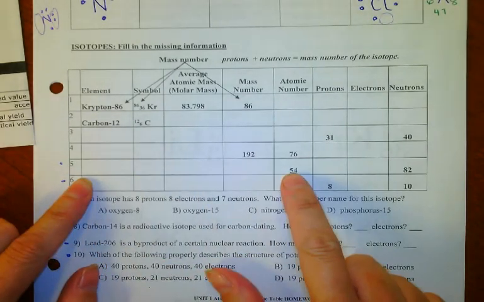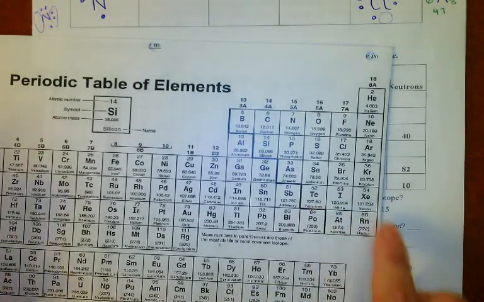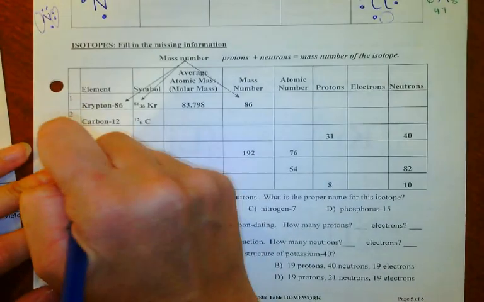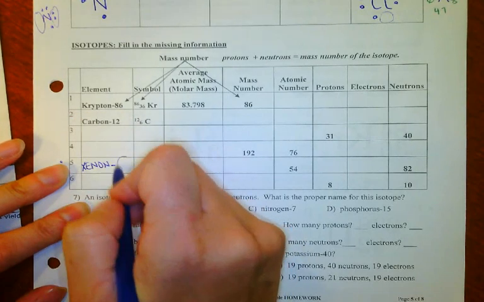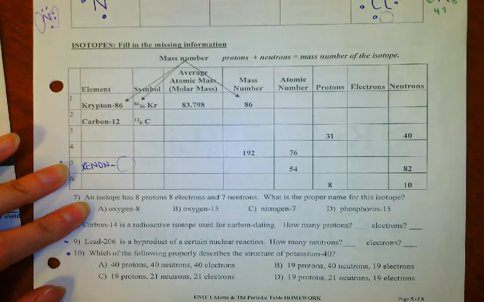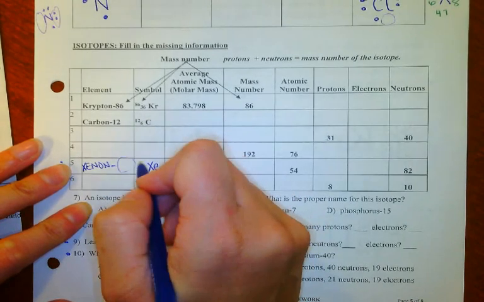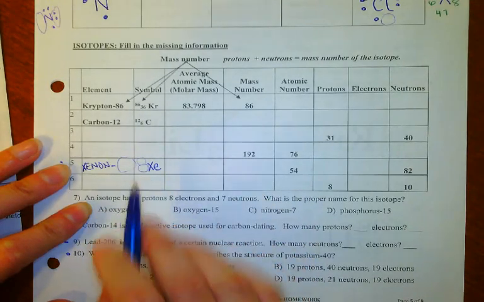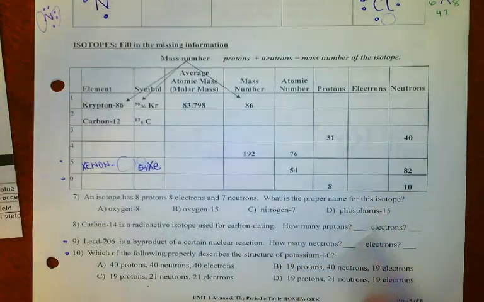So looking down here, what do we know about number 5? We know element 54, atomic number 54. So if we've done 54, that's xenon, Xenon. Xenon dash, and we're going to need a number here to show the isotope. Okay? So I can say that it's Xe for the symbol, but I also need a number up top and a number down below. So the number at the bottom is going to be the atomic number, so that's the number of protons, 54, and I don't know the mass. I don't want to look that one up.